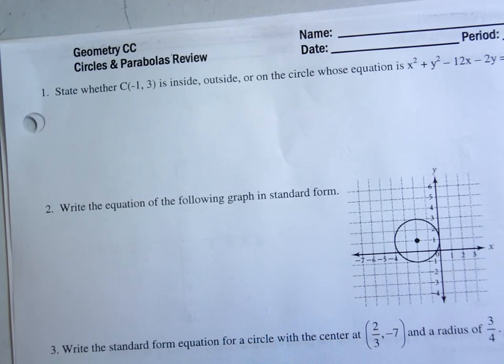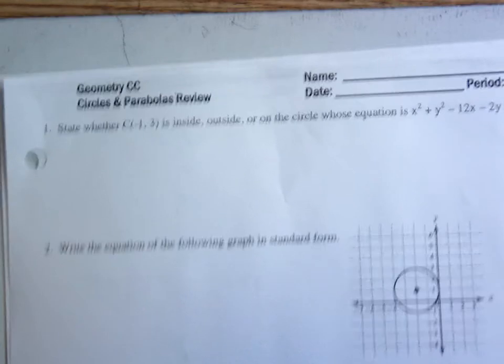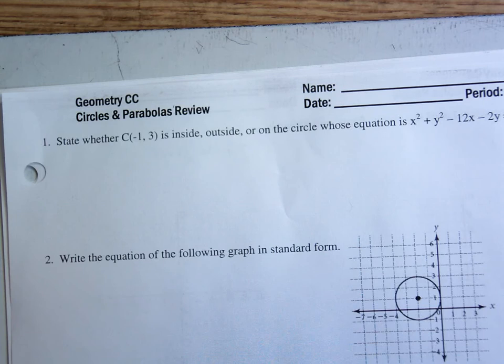Okay, so this is the review for a circles and parabolas test, which is taking place tomorrow. We started this in class today, but I want to go over all of it with you. I'm going to go through this pretty quickly, partially because we've done some of these in class, but also because you can stop it at any time and watch a section again as much as you need to.